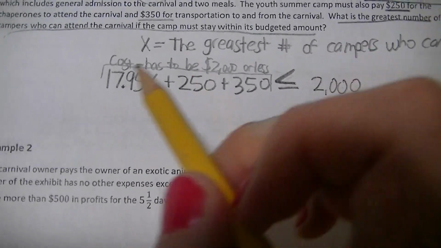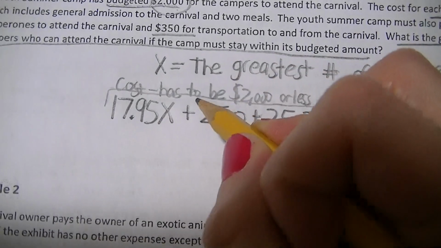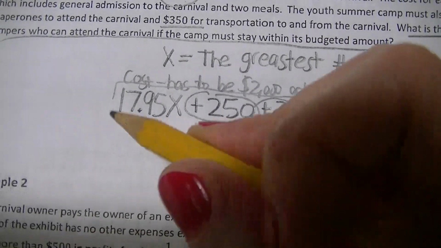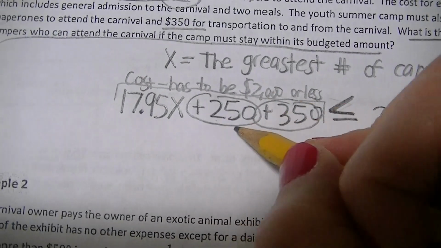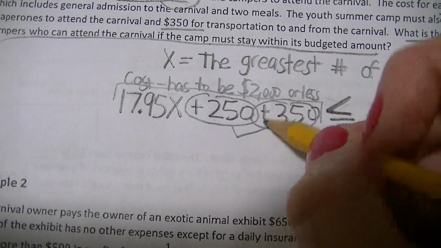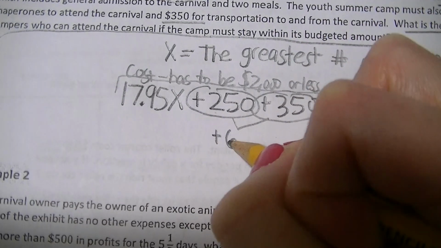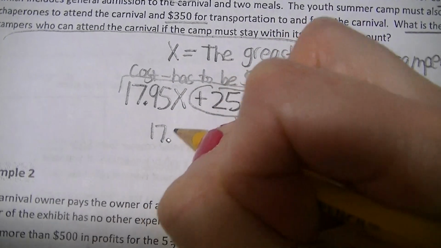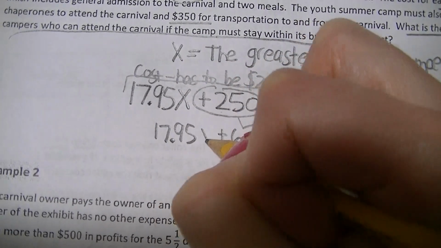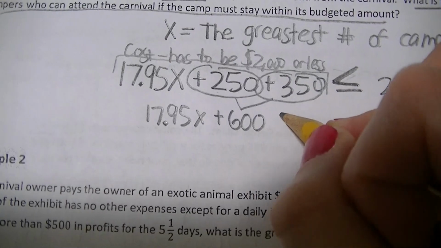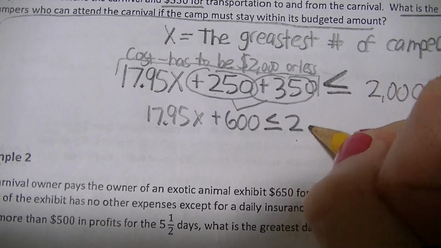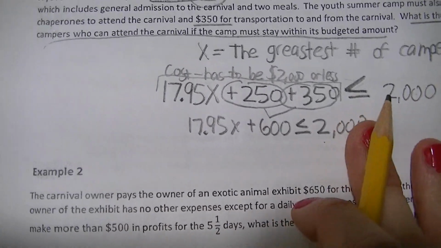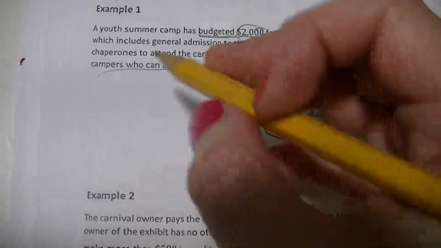All right, before building it, you'll notice that there's some constants right here that we need to combine, those like terms, prior to building it. So we need to go 250 plus 350, and that's a positive 600. Okay, now bring everything down. 17.95 times x plus 600 is less than or equal to 2,000. Okay, now that we've simplified it, now you can go ahead and build it so we can eventually solve it.